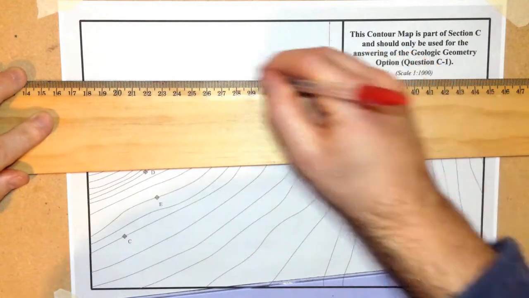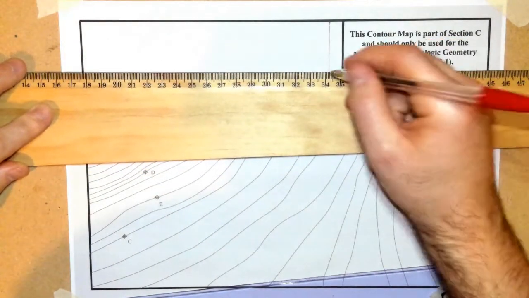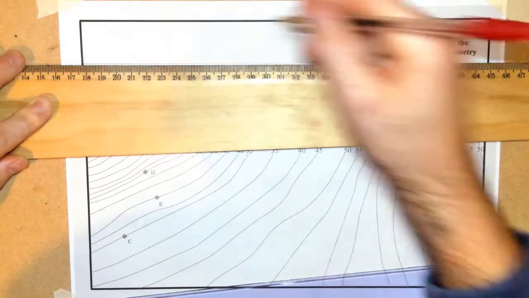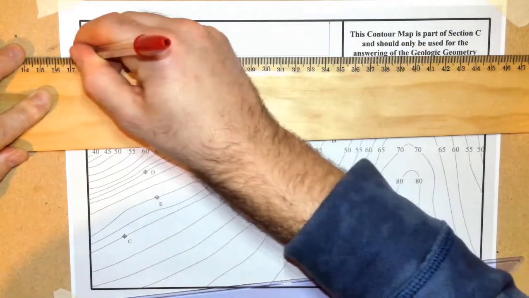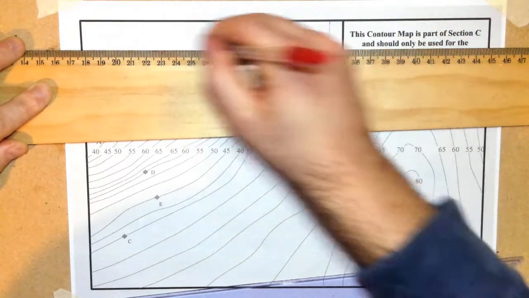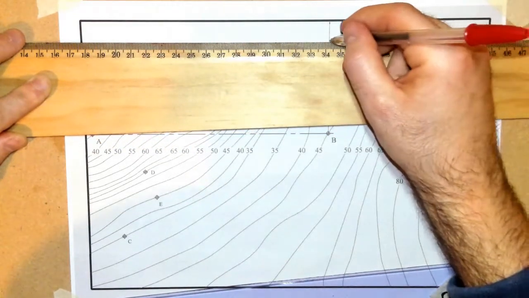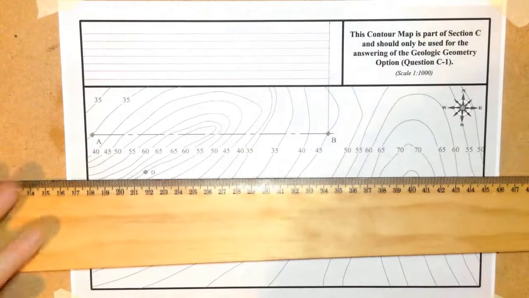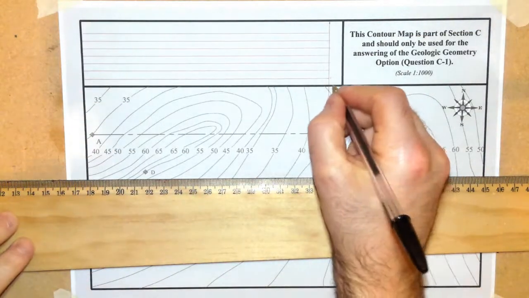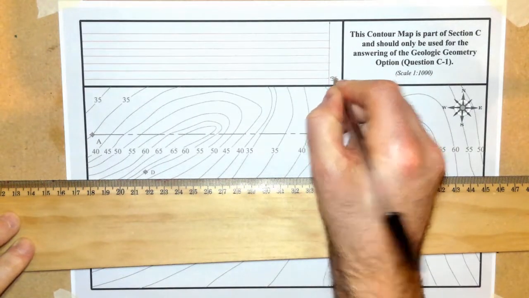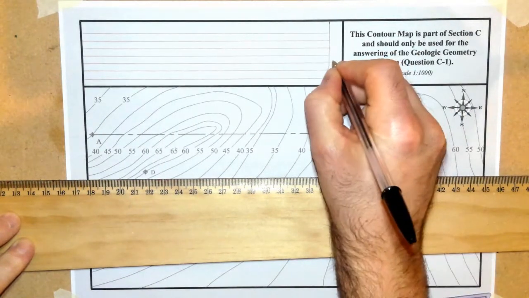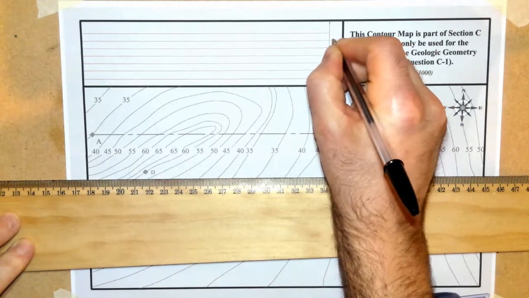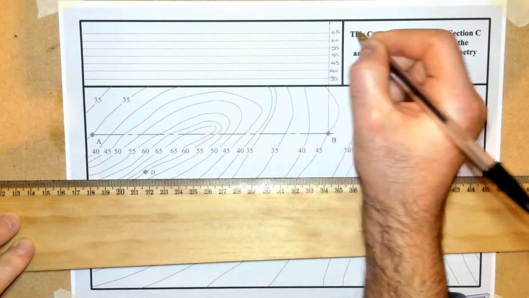I'm going to plot in my contour heights. I'll write them in at the side: 30, 35, 40, 45, 50, 55, 60, and finally 65.